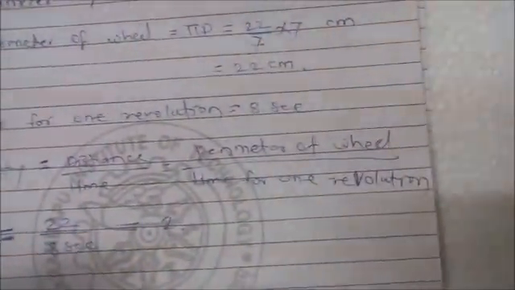So the velocity of this robot will be equal to the distance covered by the wheel in one revolution upon the time required for one revolution. Depending on that, we can get the constant velocity. So the velocity of this robot will be constant throughout the whole demonstration.